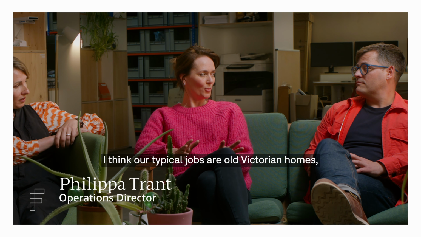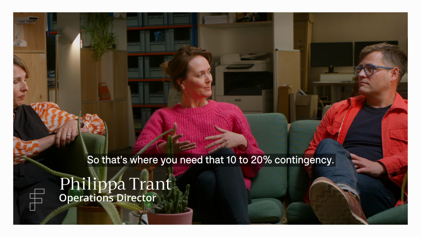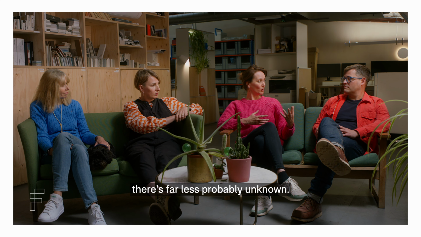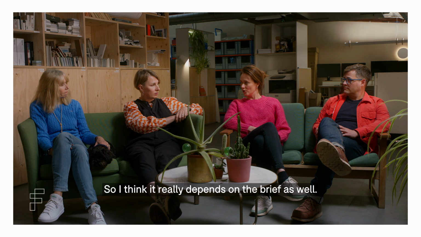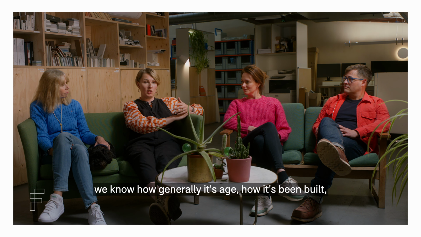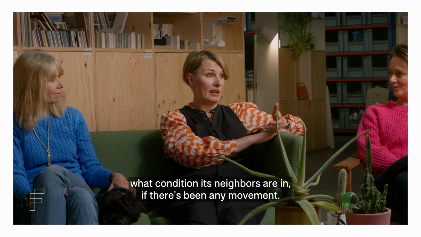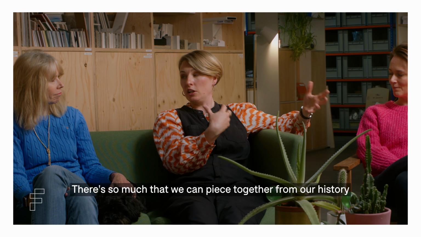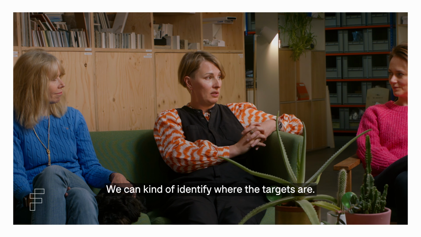And I think our typical jobs are old Victorian homes, or if not older, so that's where you need that 10 to 20% contingency. But if it's a new build, there's far less probably unknown, so the contingency is probably 2 or 3%. Yeah. So I think it really depends on the brief as well and the scope. And we know from walking into a property as well, we know generally its age, how it's been built, what condition it's in, what condition its neighbours are in, if there's been any movement. There's so much that we can piece together from our history and our experience from the past 15 years. We can kind of identify where the target areas are.